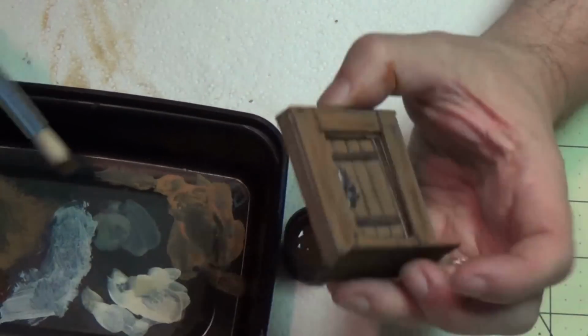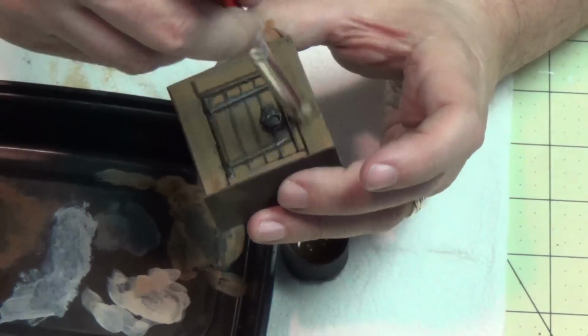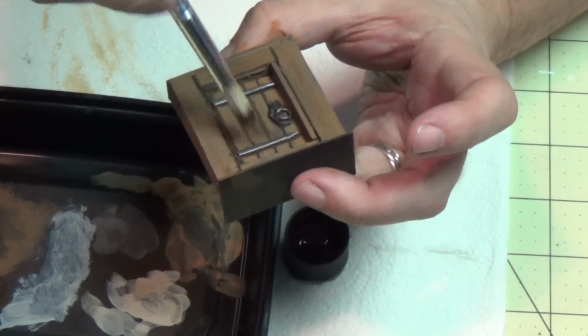This is another way you can do this. Just kind of dry brush that on. Don't get too heavy, just very light. Just adds a little bit of wood texture.